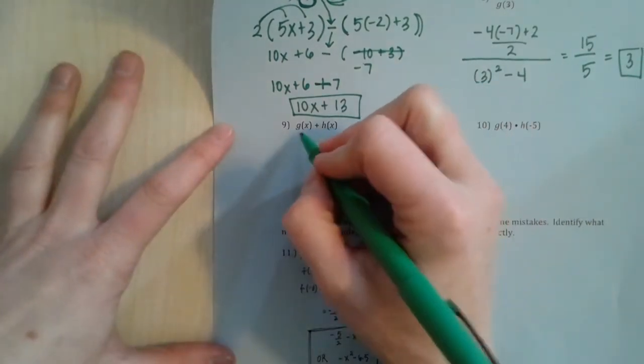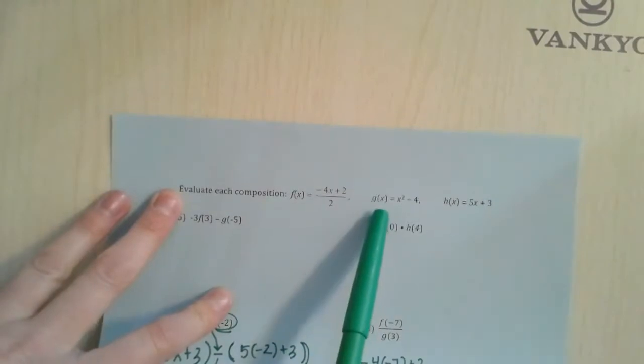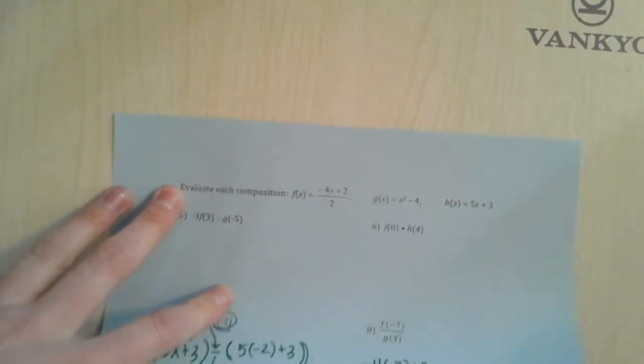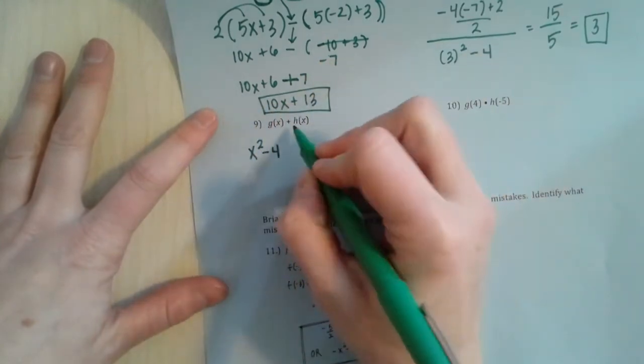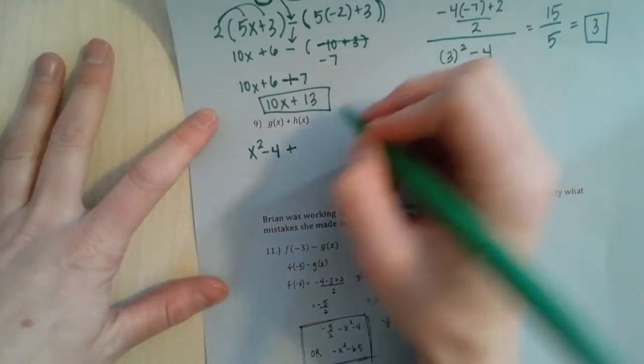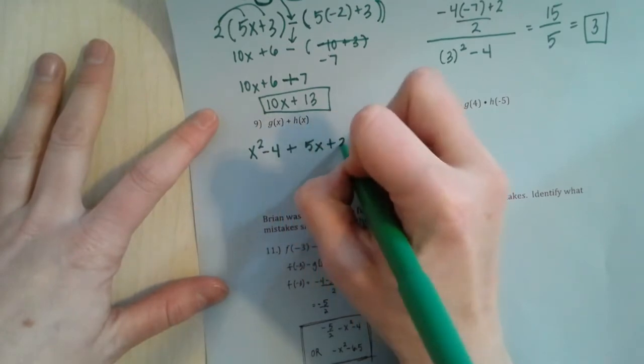So g of x, we're going to write that down. We know what it is because it says it right here. G of x is x squared minus 4. So we'll write that down: x squared minus 4. And then we're going to add to that h of x. And h of x is 5x plus 3.